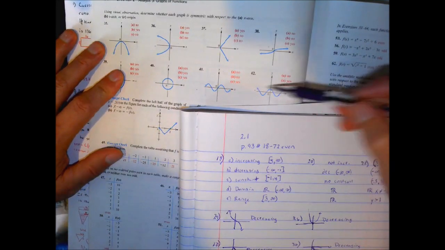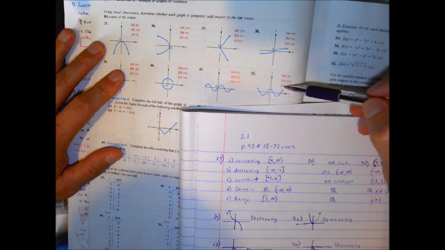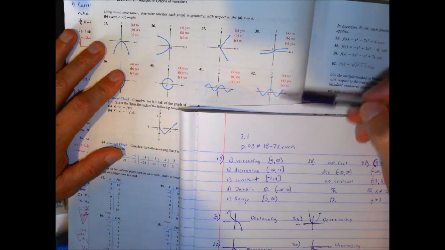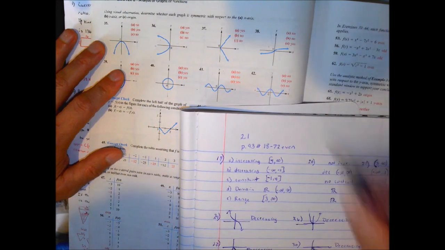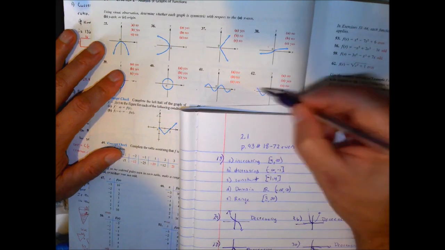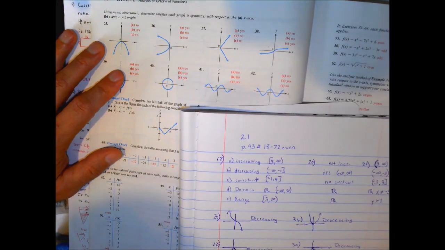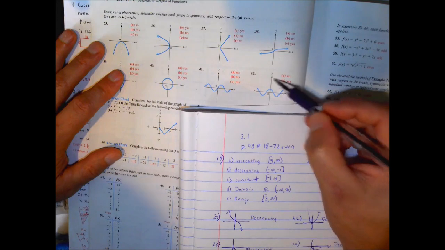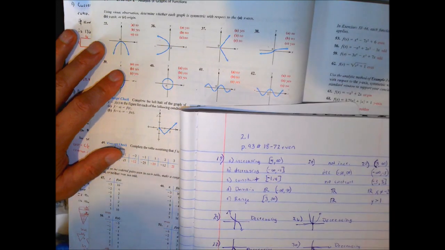Okay, 42. Across the x-axis, that is not true. Across the y-axis is a yes. And if I rotate that around, it would not look the same, so no.